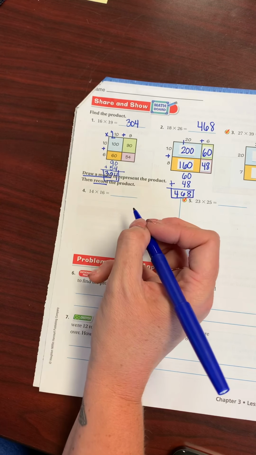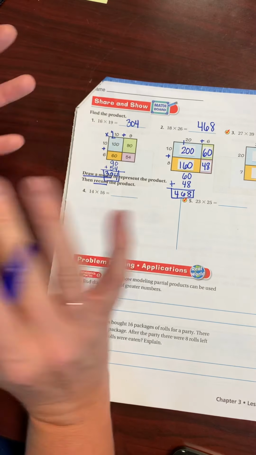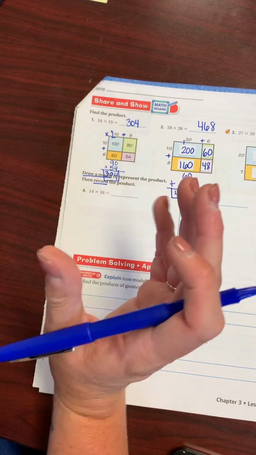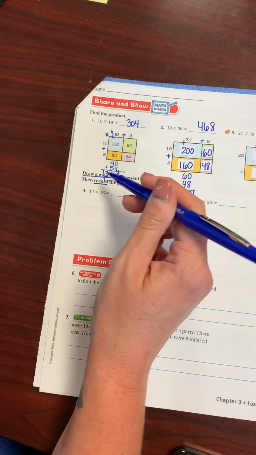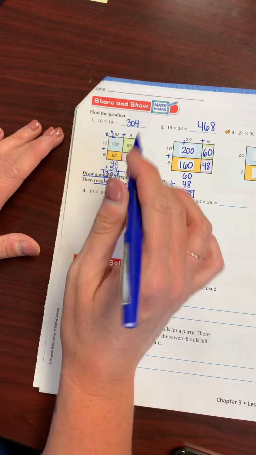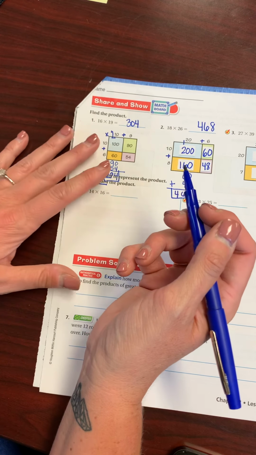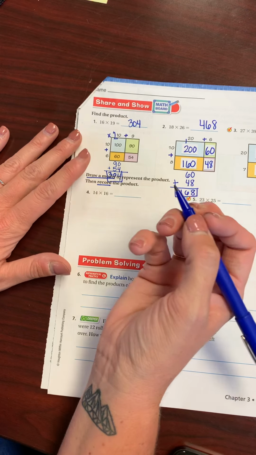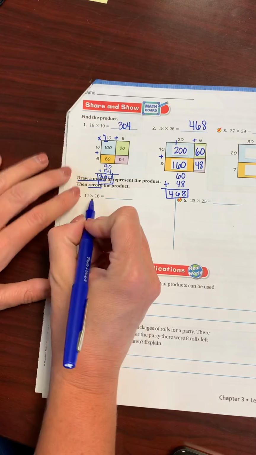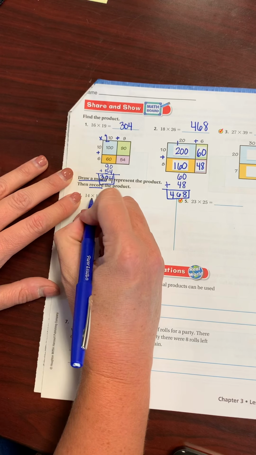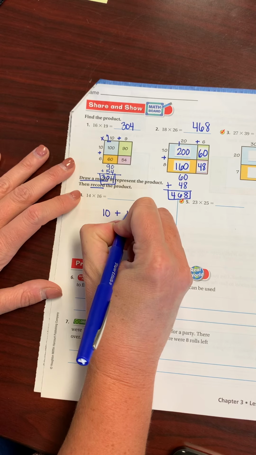I'm used to putting the first number that it asks on the top, but we talked about it doesn't matter which number goes first and which number goes second, or which number goes across the top or across the bottom or across the side. That's called the commutative property of multiplication, but it basically means you can swap those and you still get an equal answer. So let's try 14 in expanded form, which is 10 plus 4.